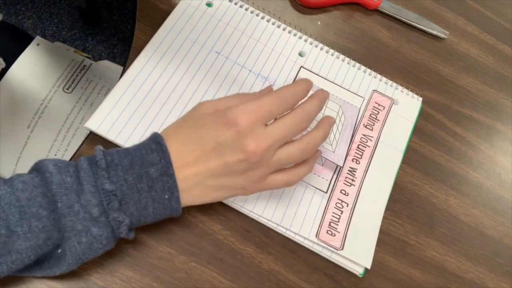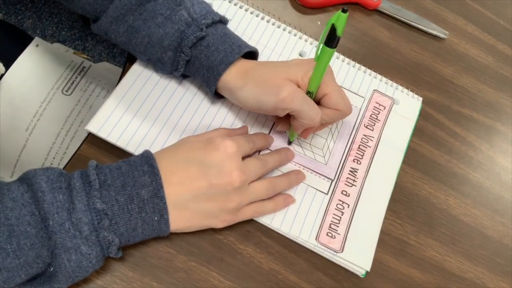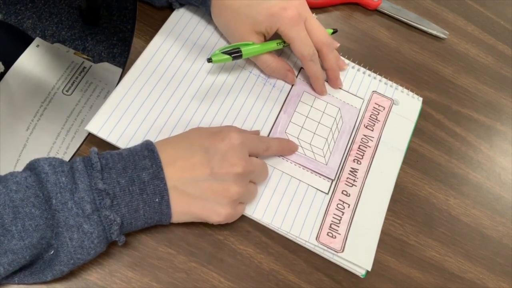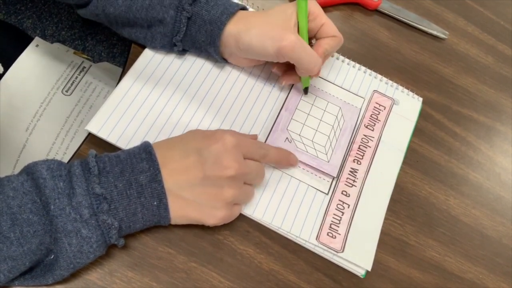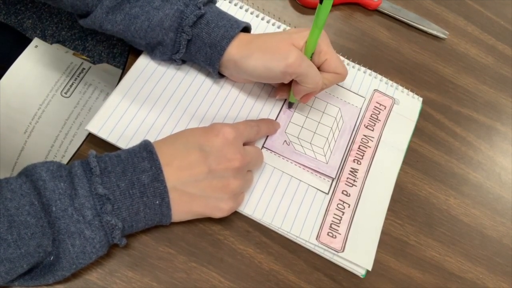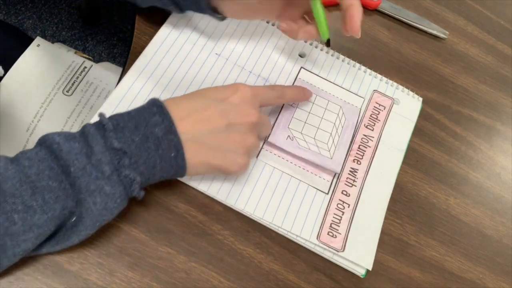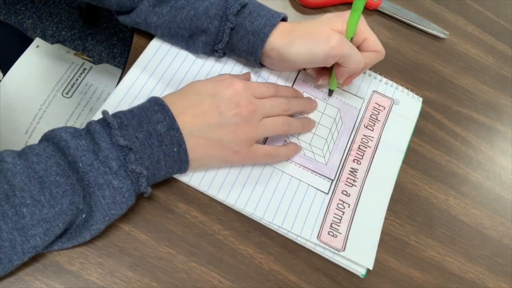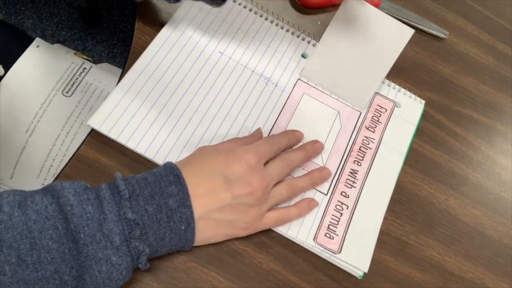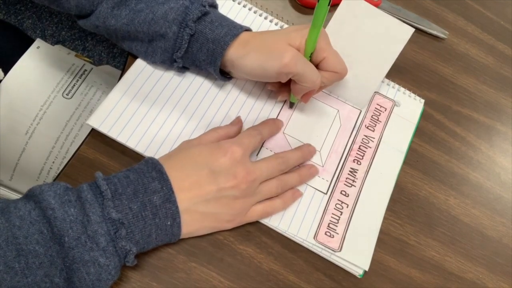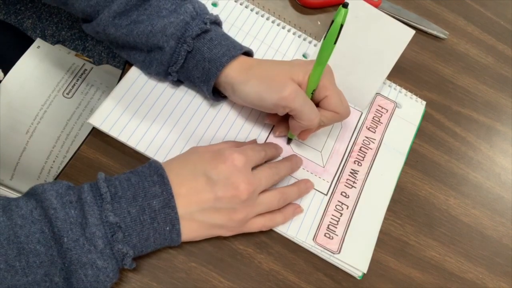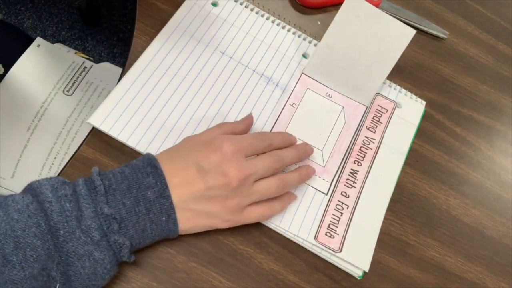We are gonna write on this a 2 because we have 1, 2 for our width. We're going to do 1, 2, 3, 4 for our length, and 1, 2, 3 for our height. Okay, we're going to open this up and write the exact same thing. So I want a 4 here, I want a 3 here, and I want a 2 right here.